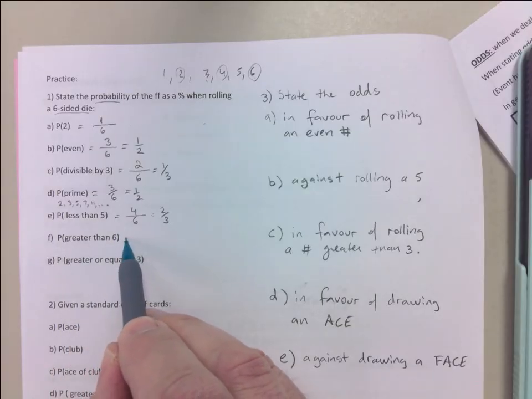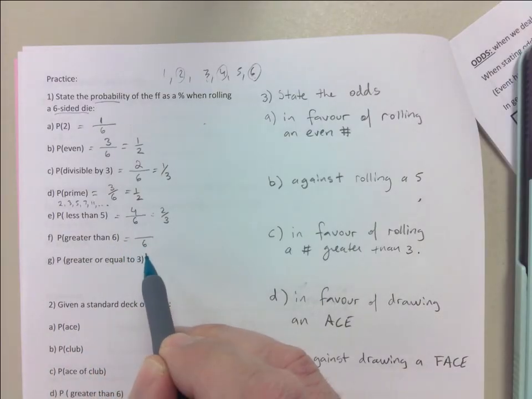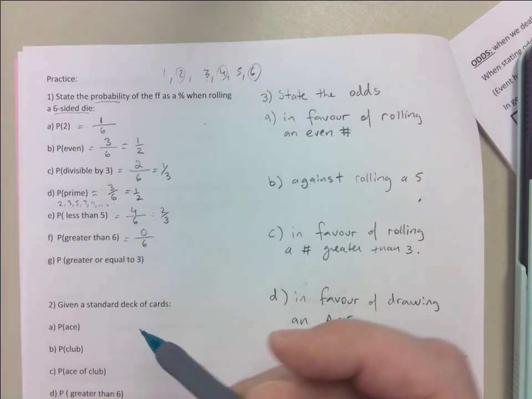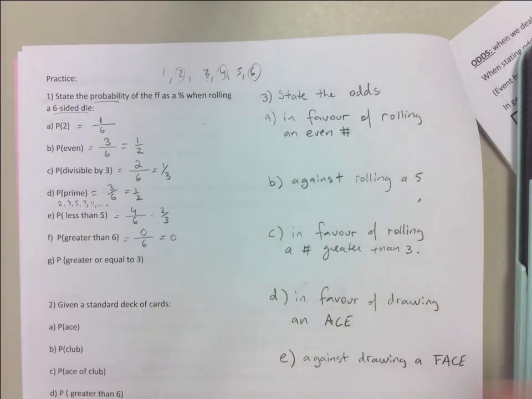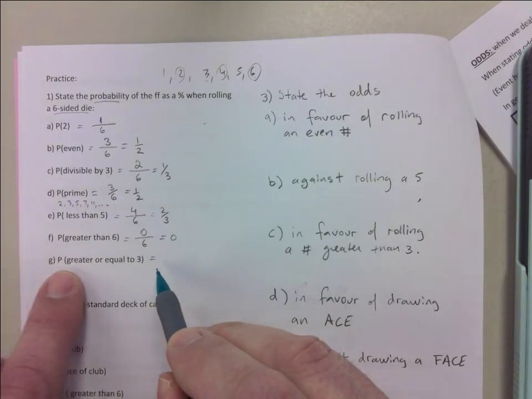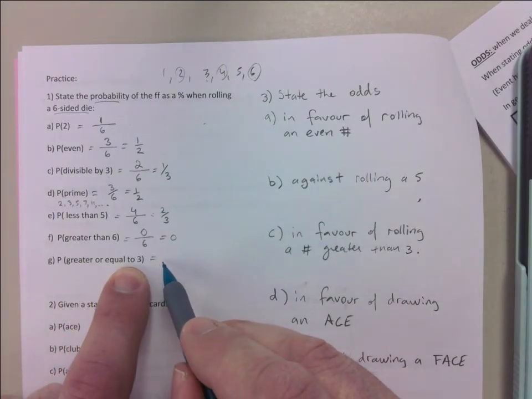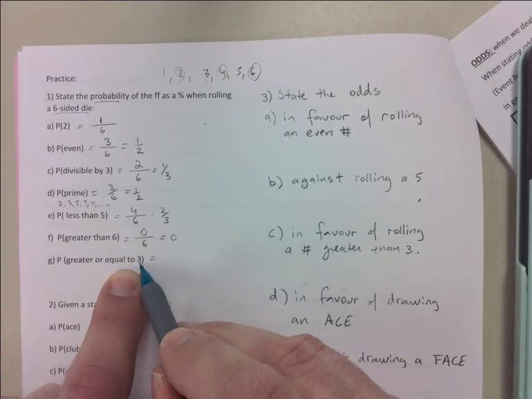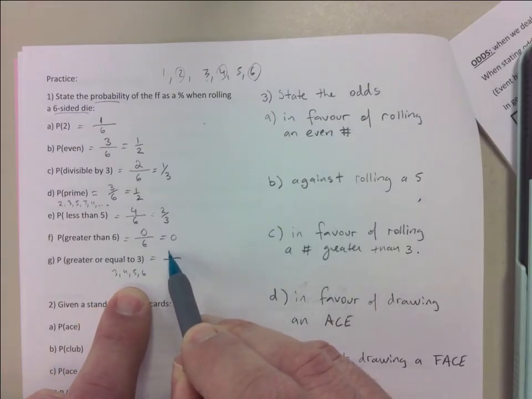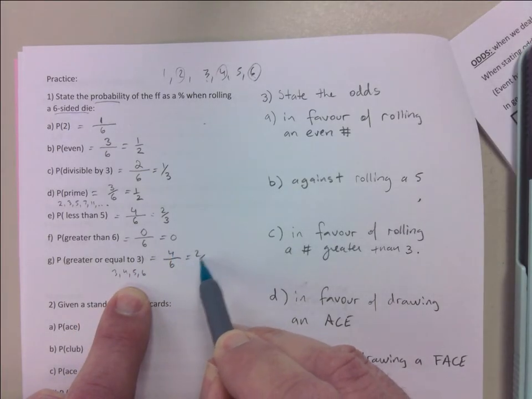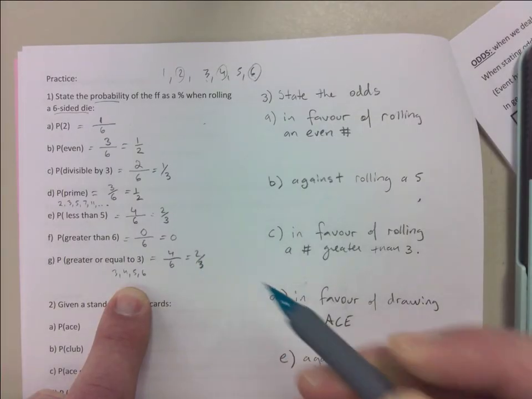Greater than 6, what's up with that? There's nothing greater than 6 in our scenario here, so it's just 0. 0%, no chance of that happening. Greater or equal to 3, that means 3 is included, so that'd be 3, 4, 5, 6. So we've got 4 out of 6, which is 2/3.